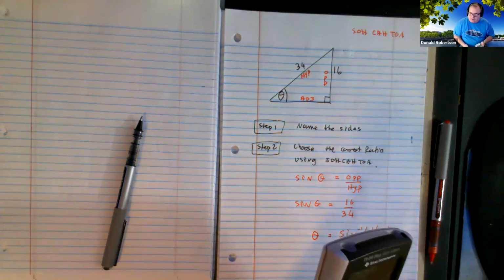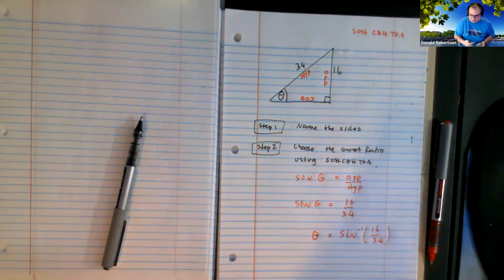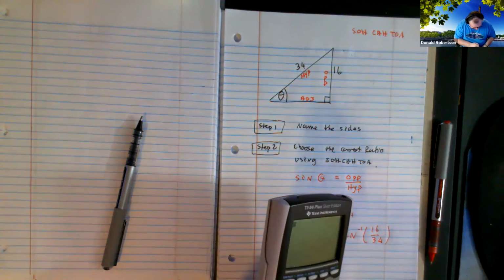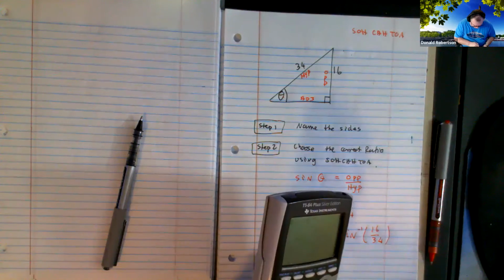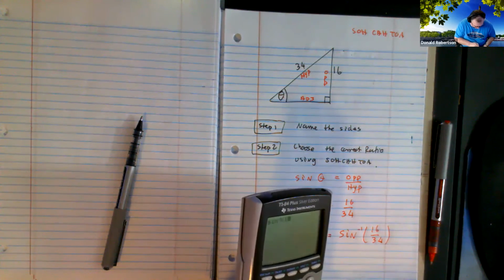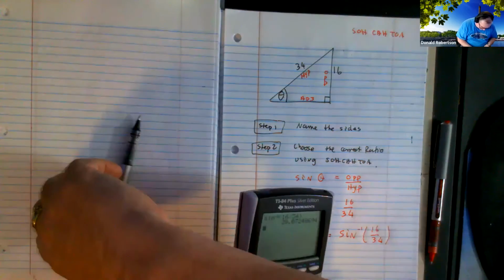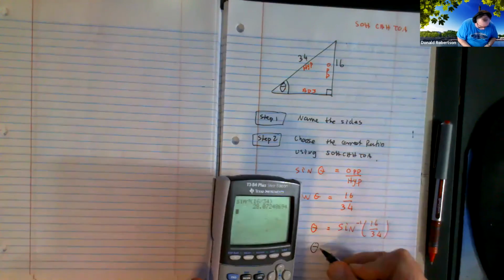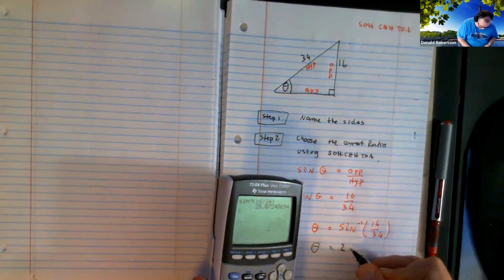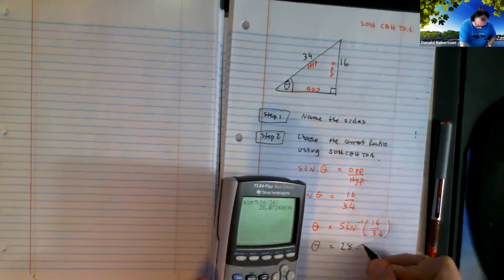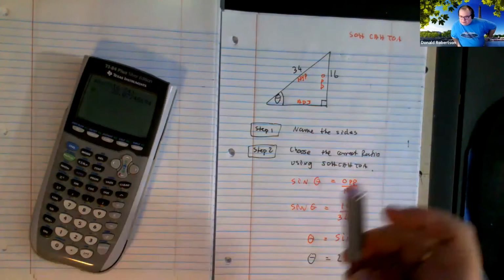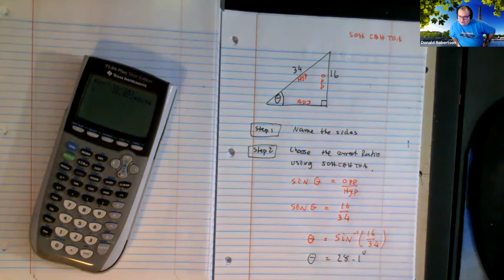If it doesn't work, make sure that you're in degrees or radians, whichever's been used. So inverse sine of 16 over 34. And to how many accuracies? To 1 decimal place, they ask. So 28.1 degrees. Are we cool with that question? Pretty straightforward. Kind of a way back to last week almost.